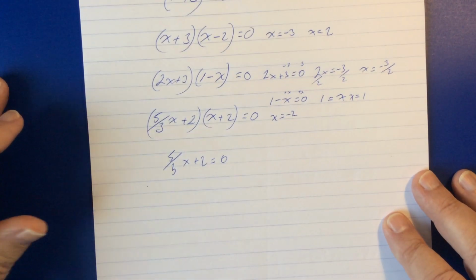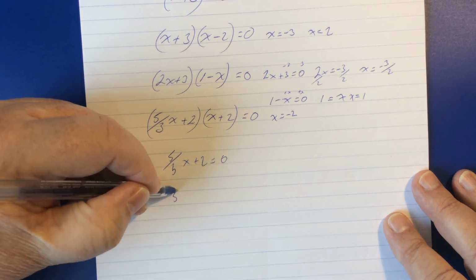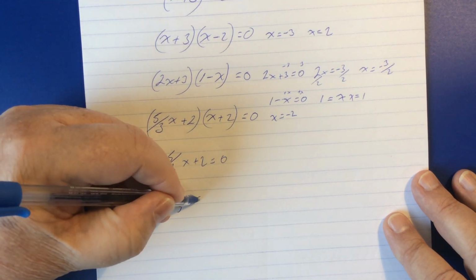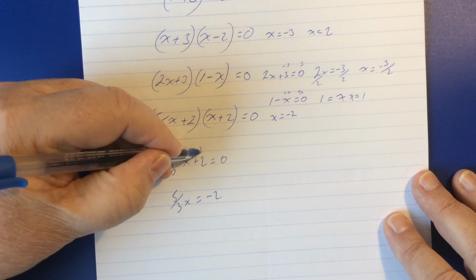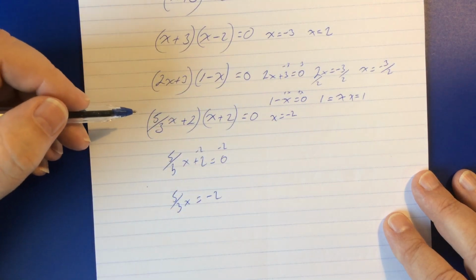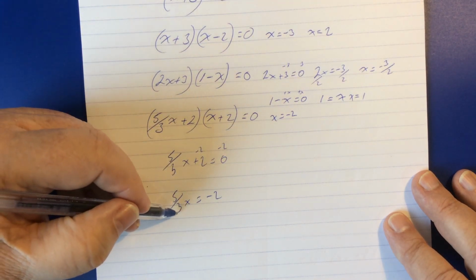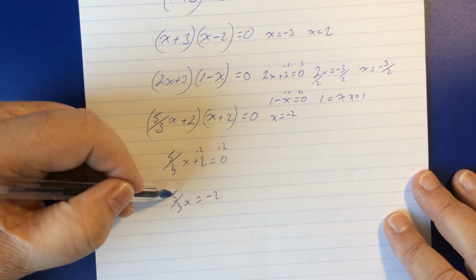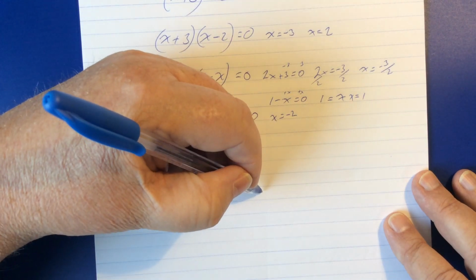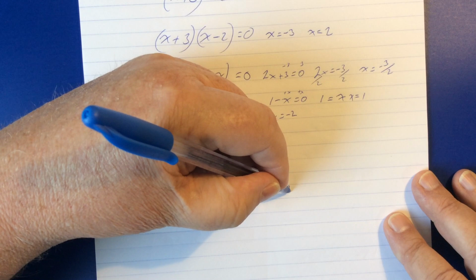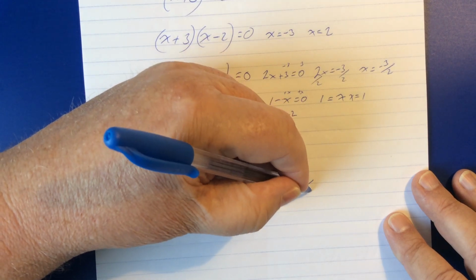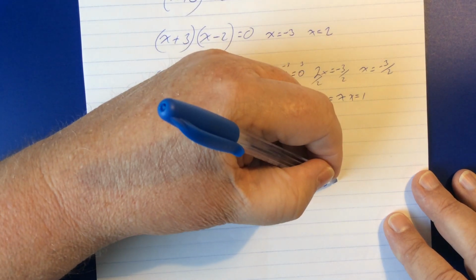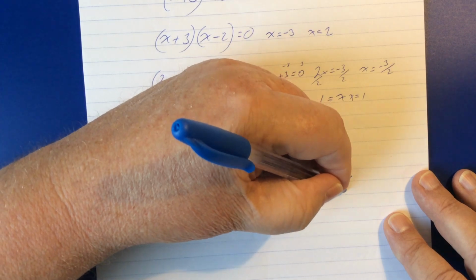We'll get ourselves some room and do this. 5/3 x = -2. I've subtracted 2 from each side. Now, the shortcut here is to simply do this. x is equal to -2 times 3/5, which equals -6/5.